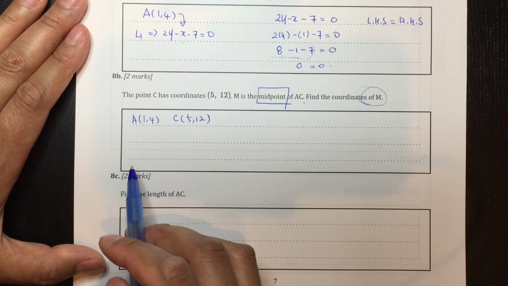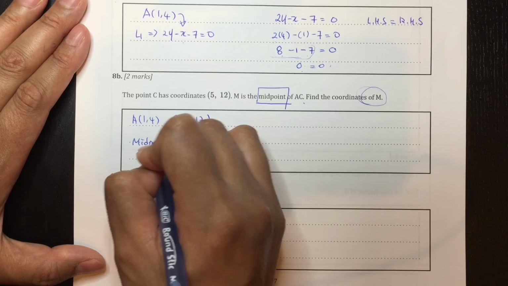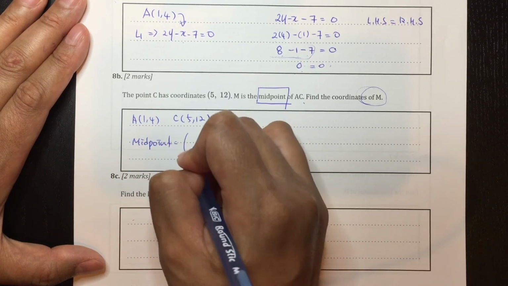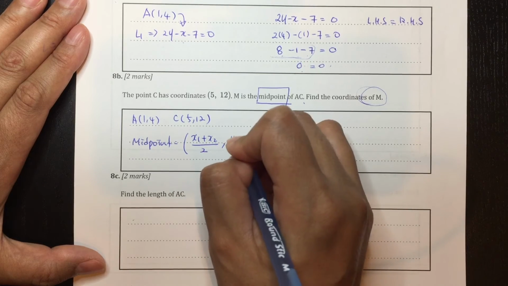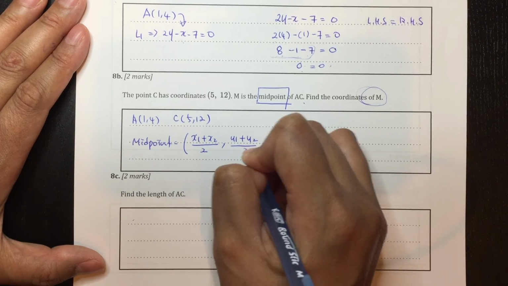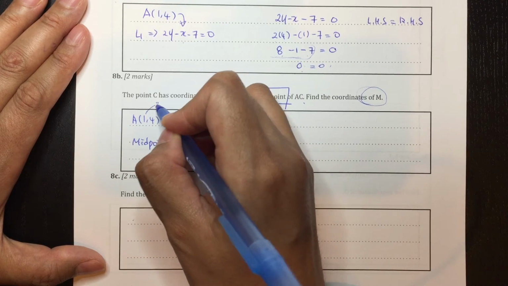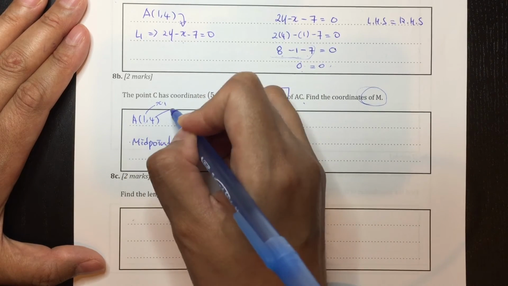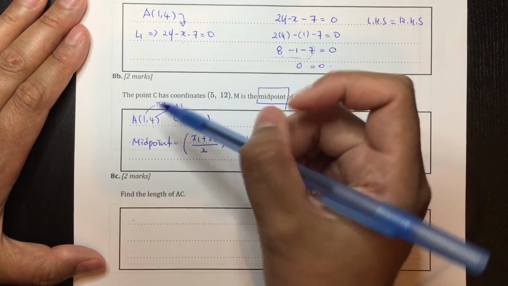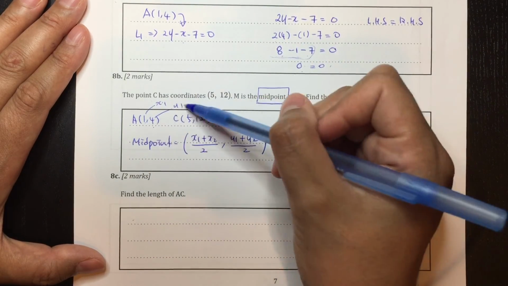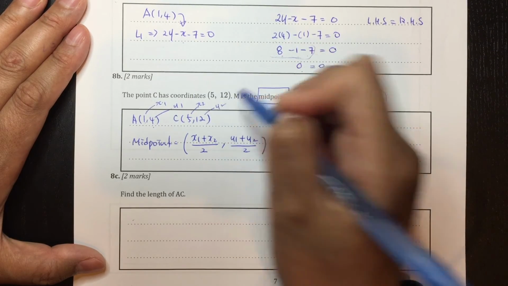The midpoint formula is x1 plus x2 divided by 2, y1 plus y2 divided by 2. So 1 is x1, 4 is y1, 5 is my x2, 12 is my y2.